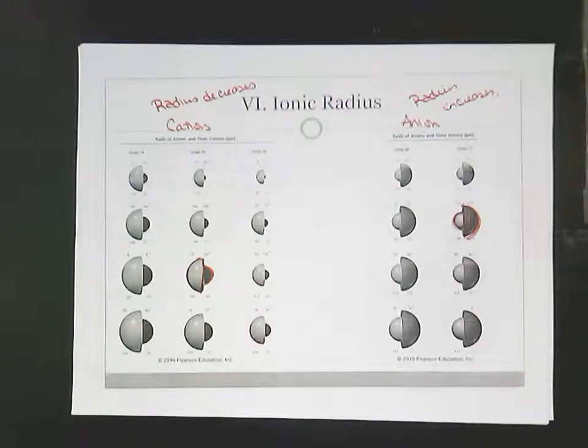Which kind of makes sense in a few different ways, like the Z effective, or I just have more electrons in my radius, right? So I went from neutral to -1, so I'm going to push out farther. I went from 0 to +2, so it's going to shrink in because there's just less electrons. So there's a few different ways you can kind of think about what's going on there.